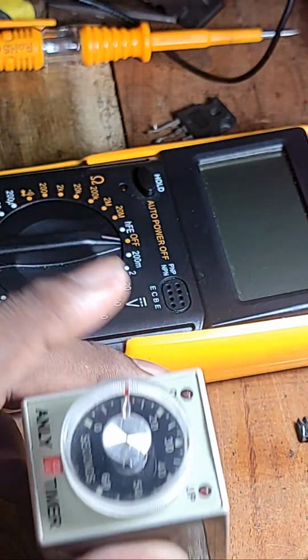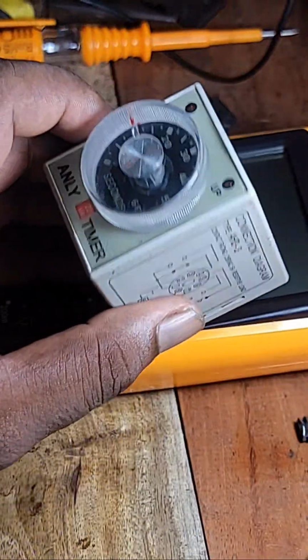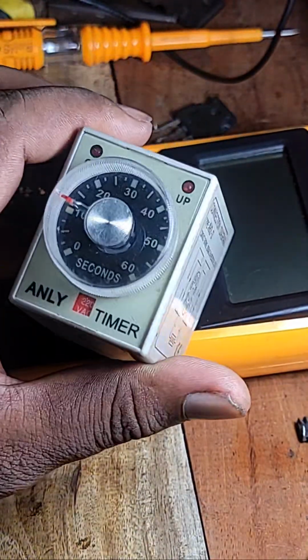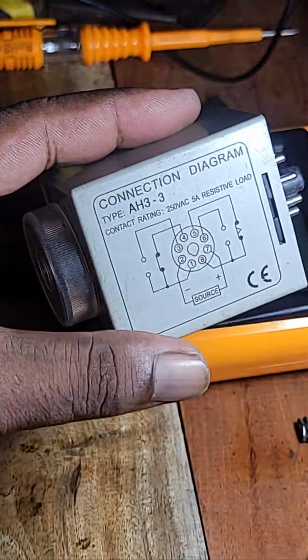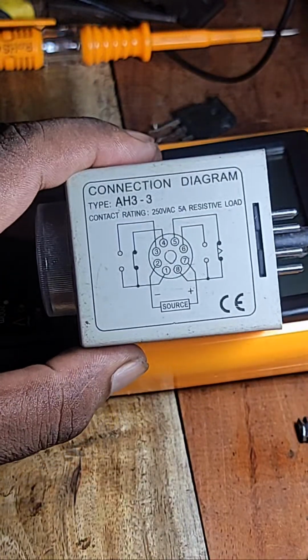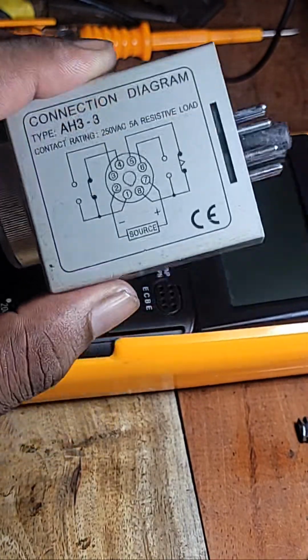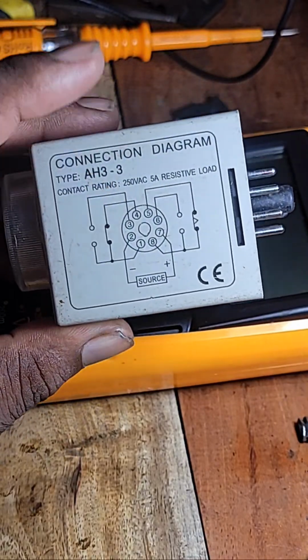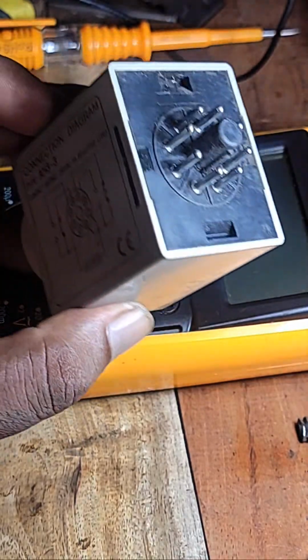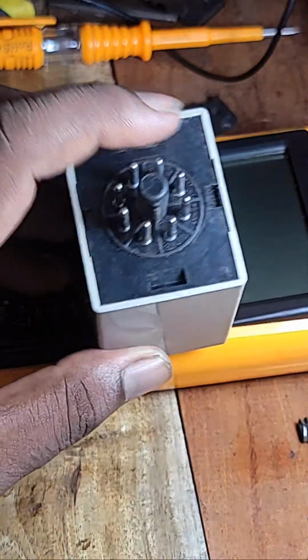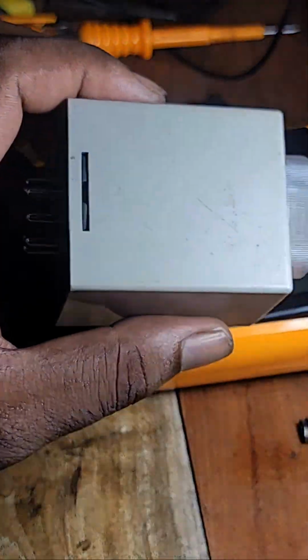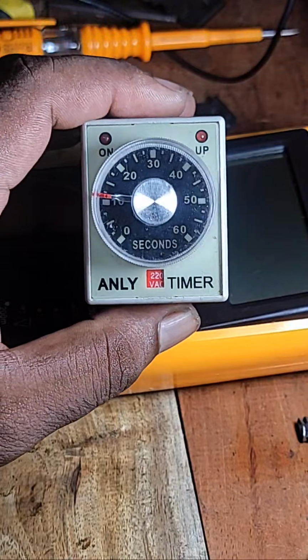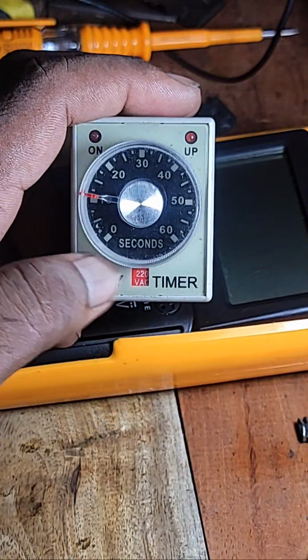So here is a timer. How does this timer work? Wait for the timer project. I will show you how the timer project works and discuss the timer parts. All timers are available here. And what is this timer?